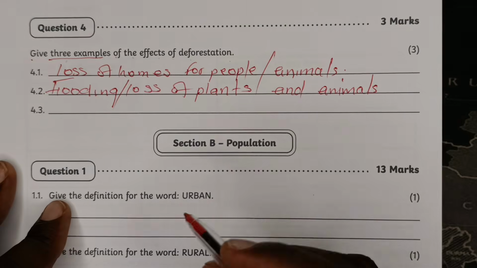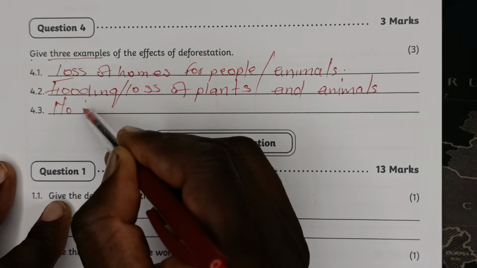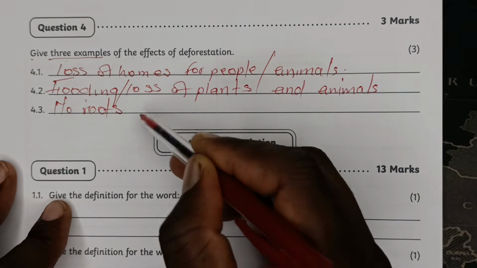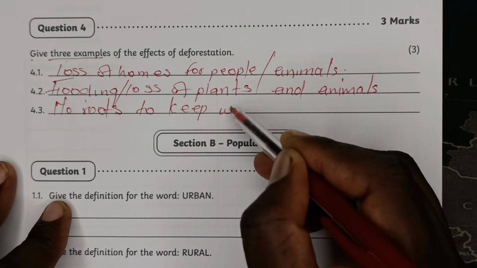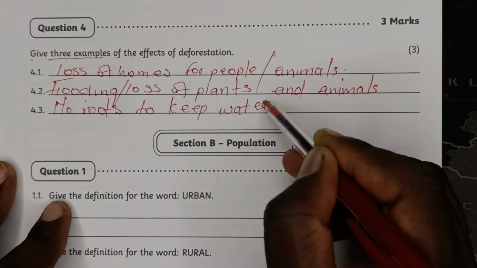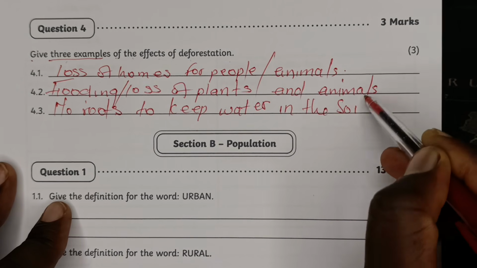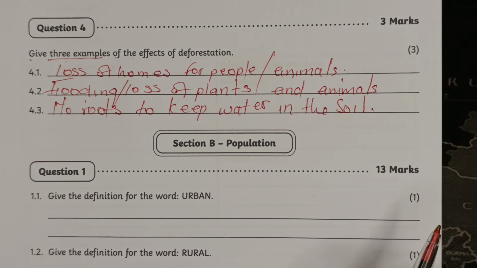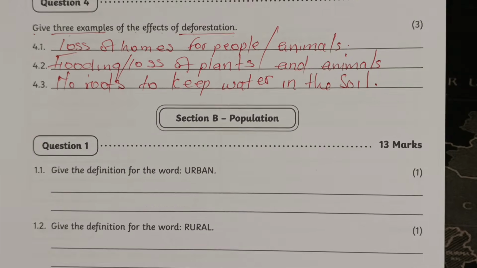The last one, no roots to keep water in the soil. So these are the effects that deforestation may have on the land.